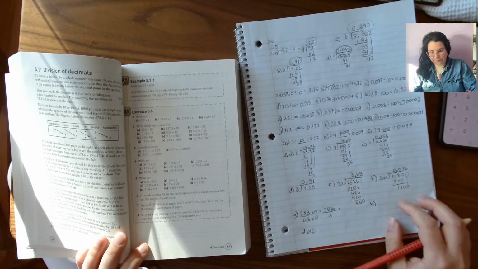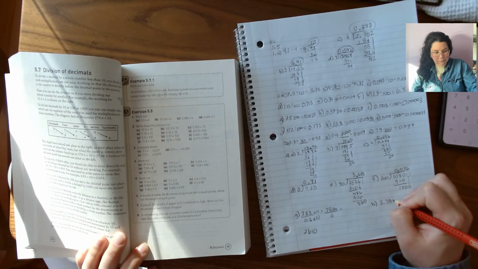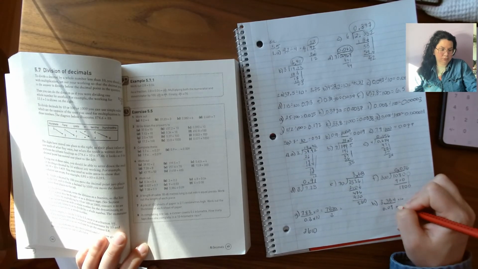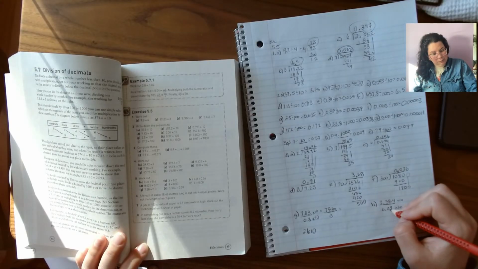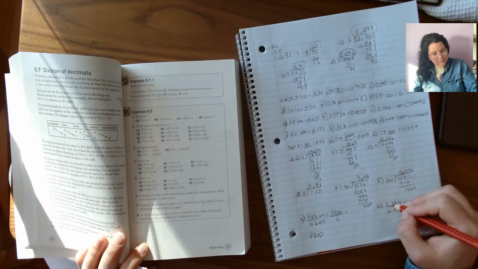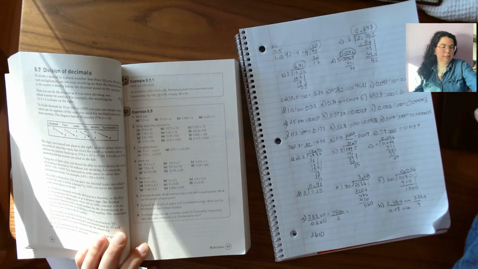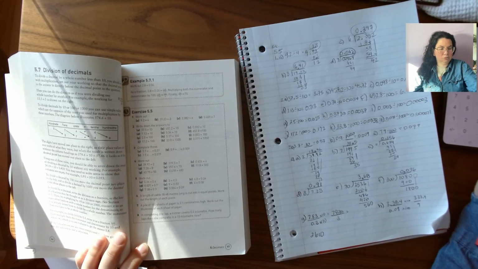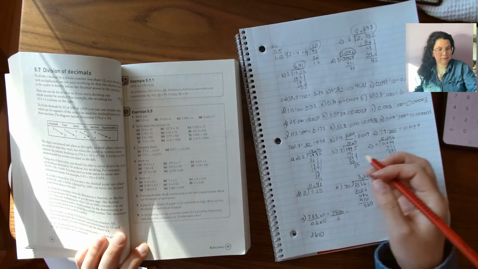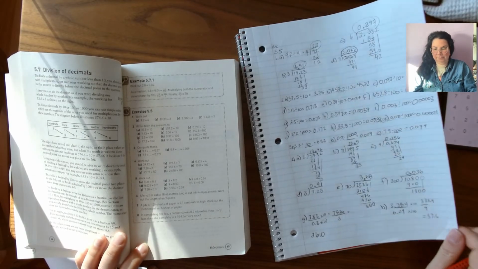H, 3.384 divided by 0.09. If I times that by 100 times 100 by 1, 2. So it would get 9, and it would get 338.4 divided by 9 is 37.6.